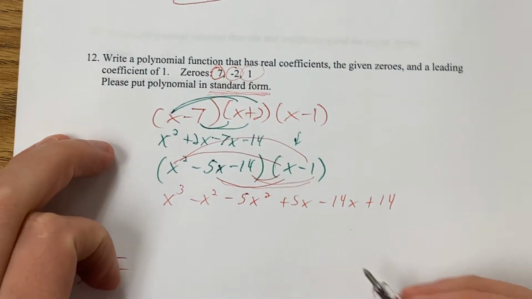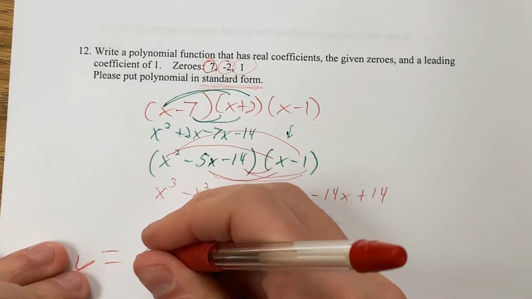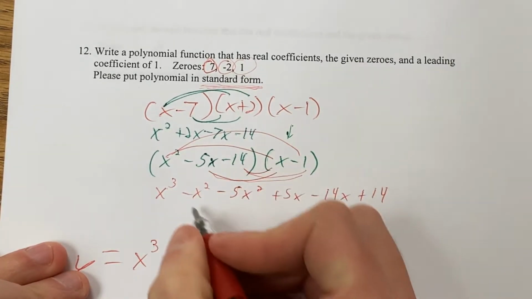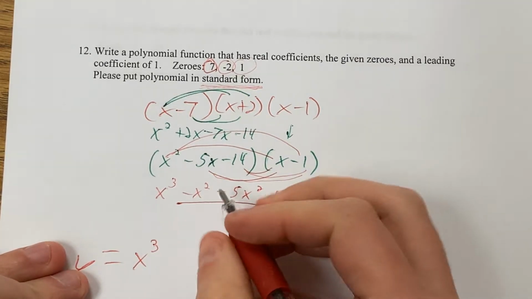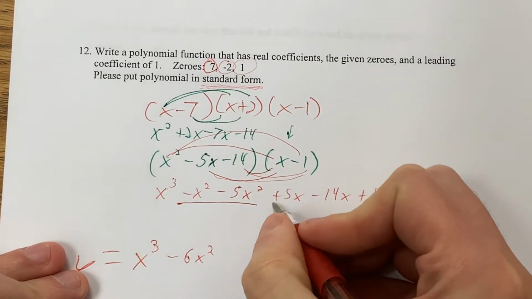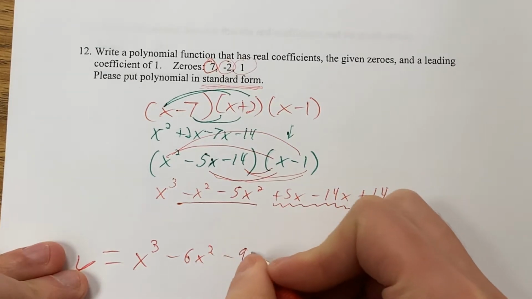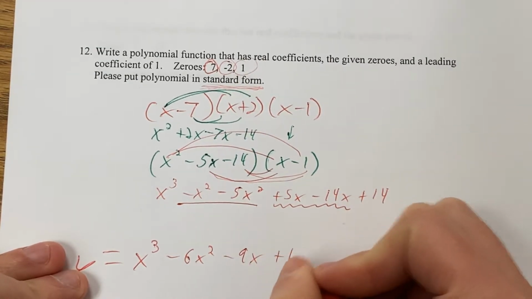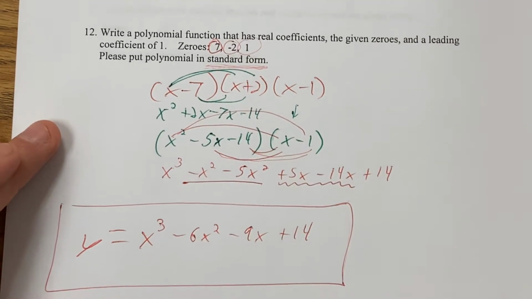So that's what you get when you superfoil, in which case we have an x to the third. Here, negative x squared minus 5x squared is a total of negative 6x squareds. 5x minus 14x is negative 9x, and then plus 14. So that is standard form right there.